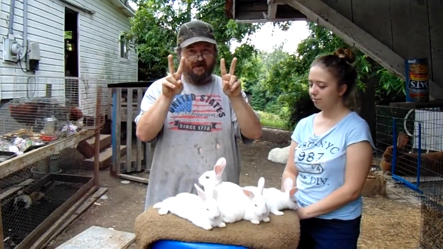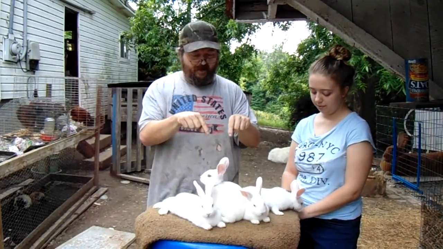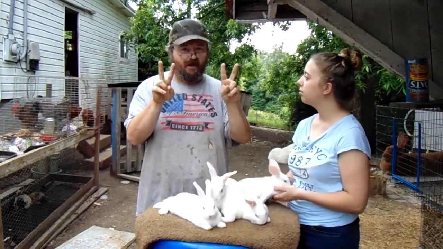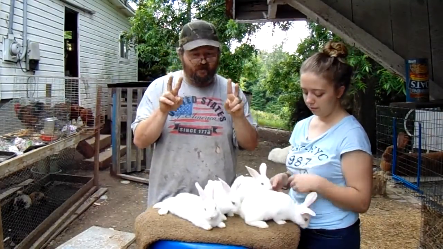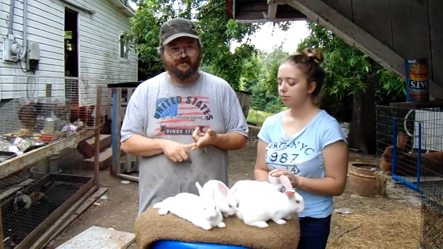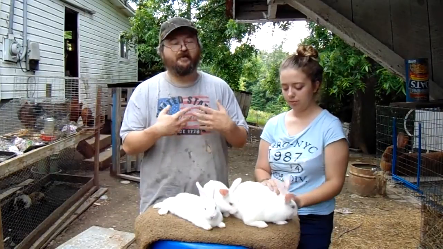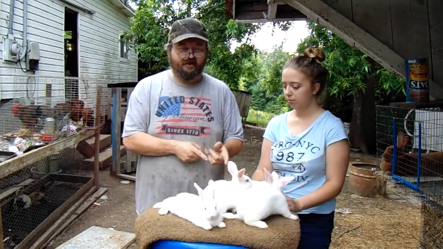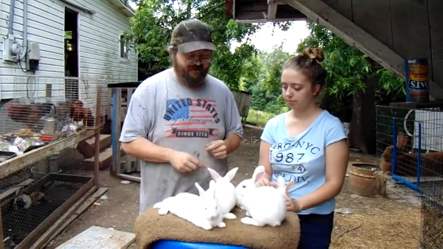So if each parent has nothing but the Red-Eyed White gene on their C locus, they can't give the babies anything but the Red-Eyed White gene. If you're breeding two recessives together, as long as they're the same recessive, you are guaranteed that litter is going to be 100% that recessive.